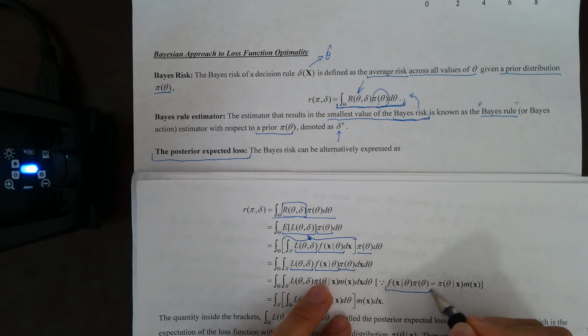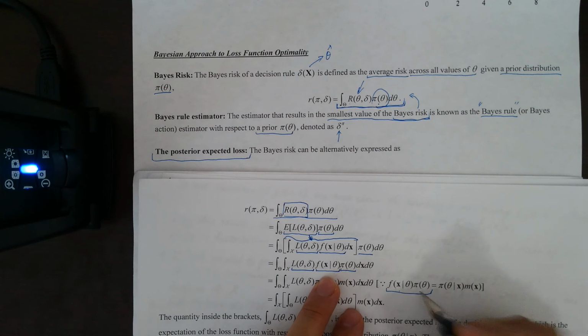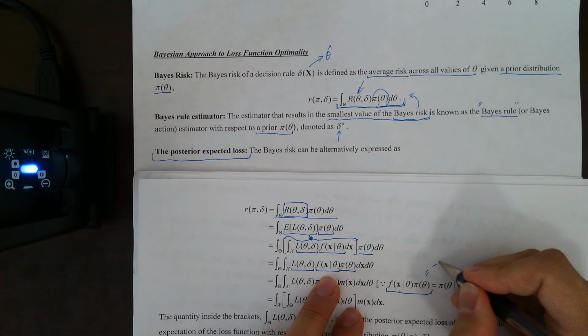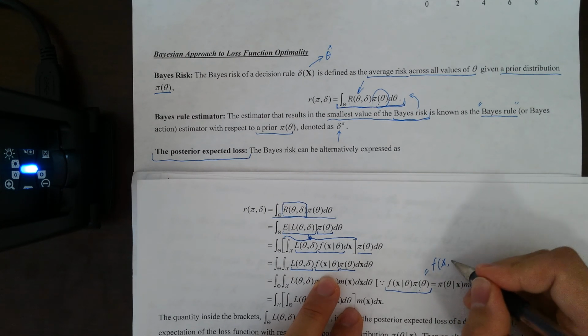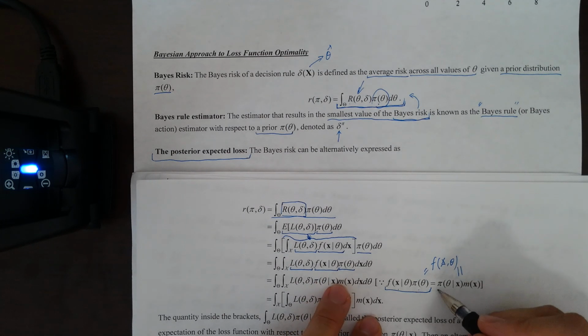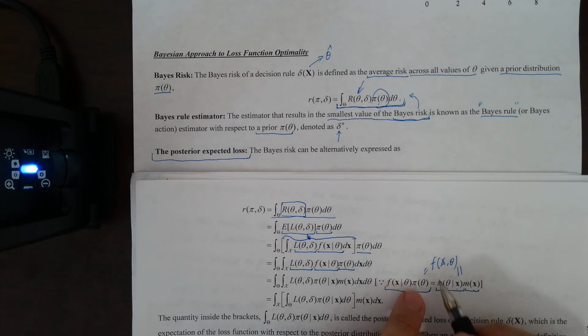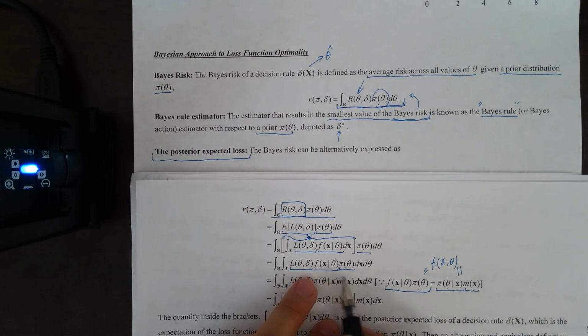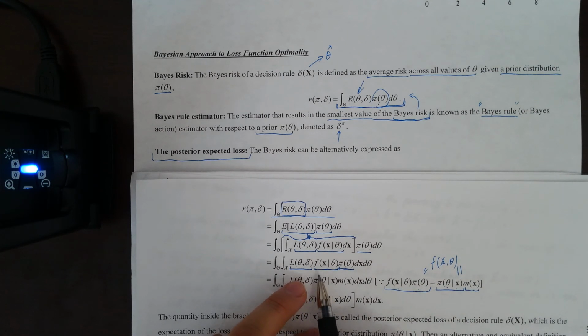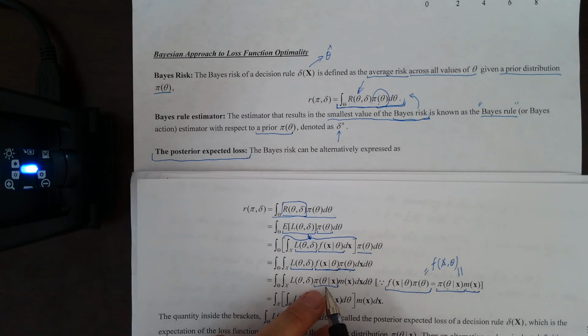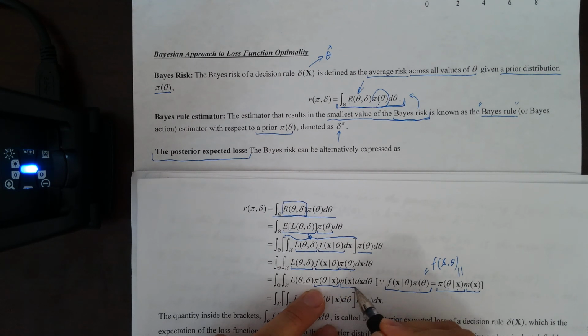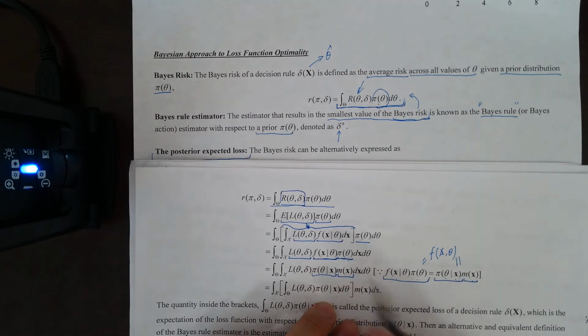Remember we have this: the sampling distribution multiplied by the prior distribution equals the joint distribution of the random sample X and the parameter value theta. This can be written as the posterior distribution of theta given the random sample X, multiplied by the marginal distribution of the random sample X. This is based on the Bayes rule, and we have discussed this in the previous lecture. So we can write the sampling distribution multiplied by the prior as the posterior distribution of theta given X multiplied by the marginal distribution of X, which is here.